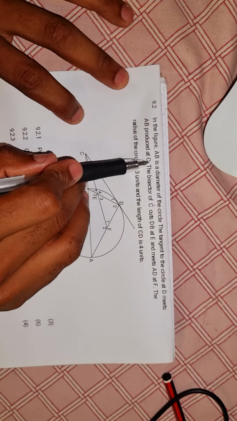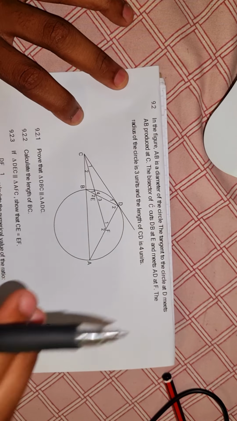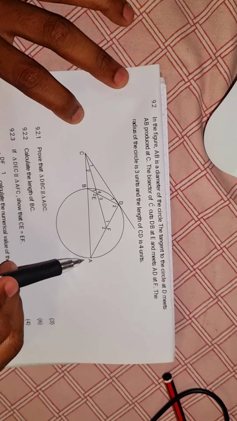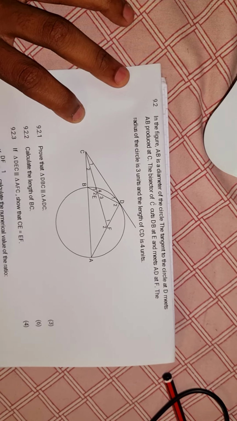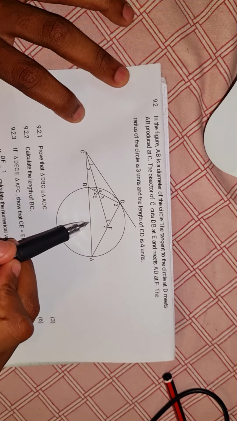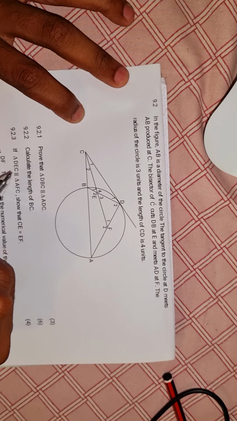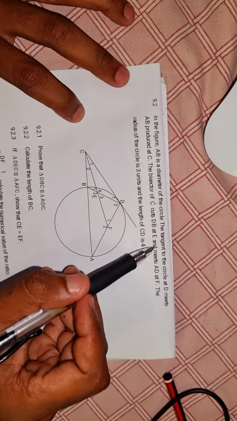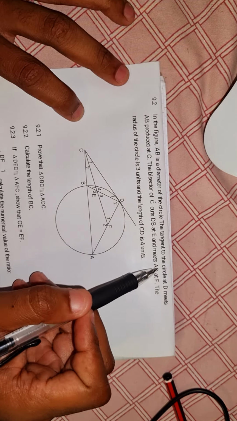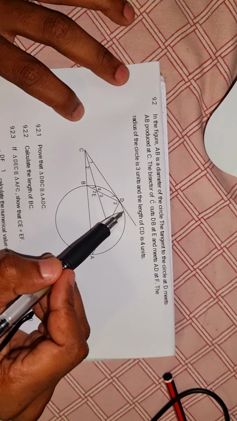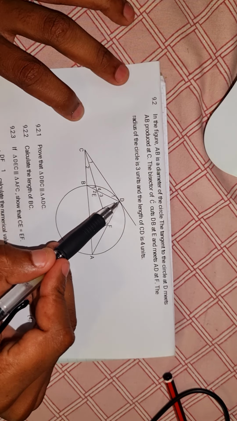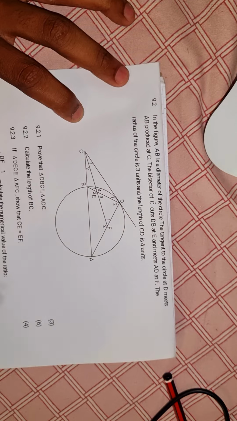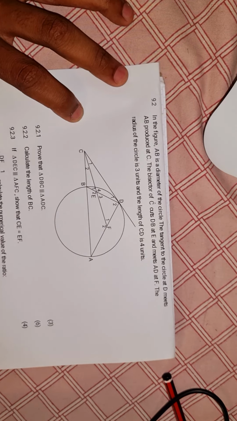They said to us AB is a diameter of the circle. That's very important, meaning length AB is a diameter of the circle, and then we know that diameter is made up of 2 radii. The tangent to the circle at D meets. Now for a fact that this is a tangent at the point D, I always tell my learners to think of tan-chord theorem.